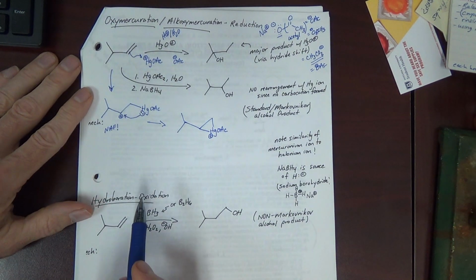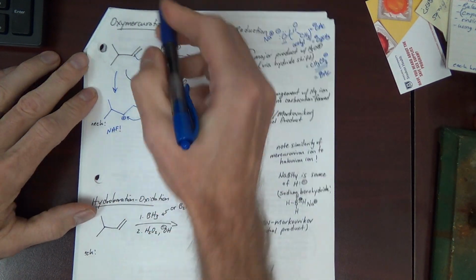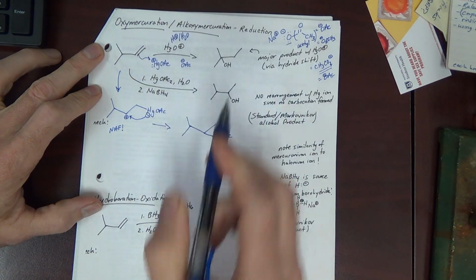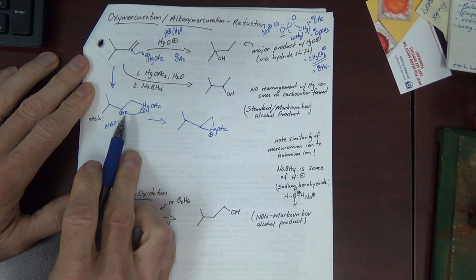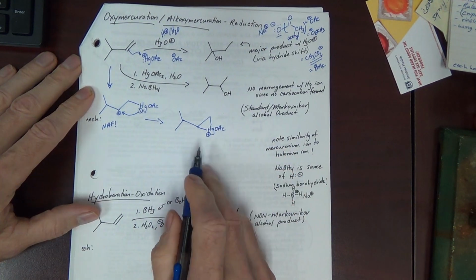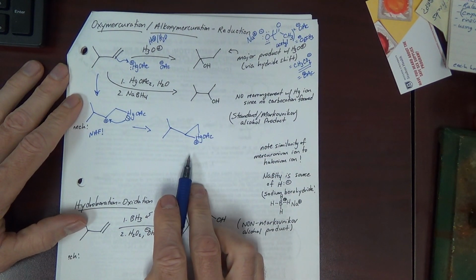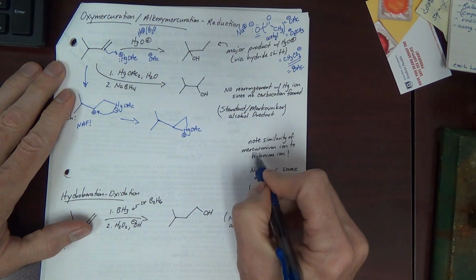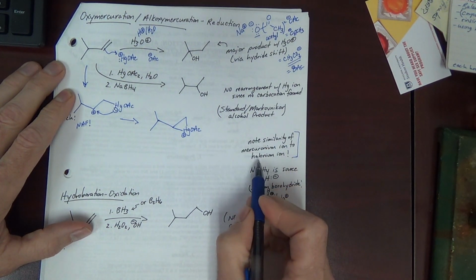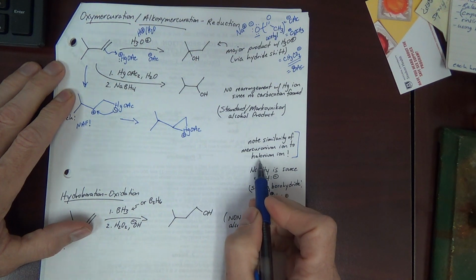These first 2 steps are concerted. The alkene attacks mercury, but at the same time, the mercury lone pair is back bonding. I'm just showing it as 2 separate steps as we've done before. First intermediate. This is called a mercurinium ion. And we can note the similarity of the mercurinium ion to the halonium ion, like a bromonium ion.